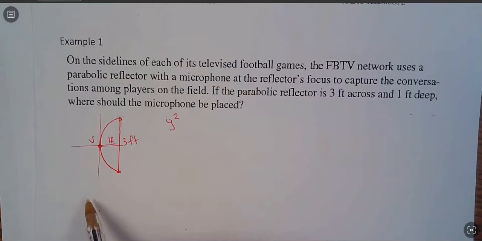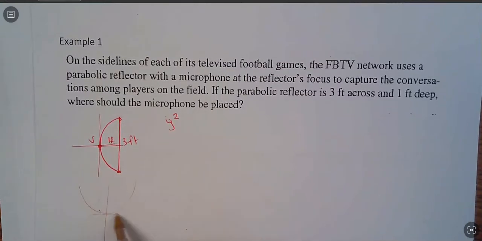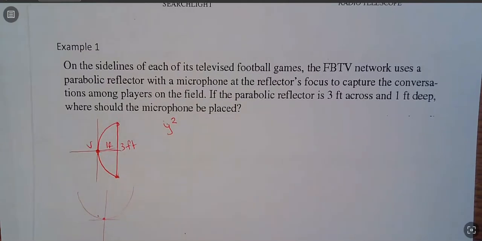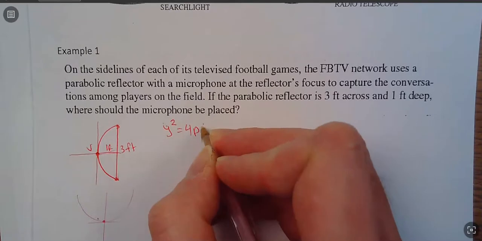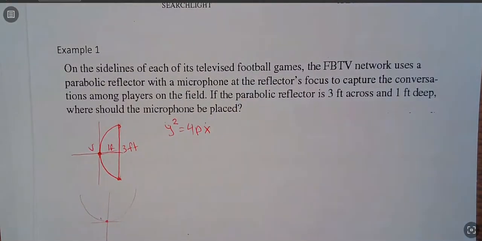If you oriented this going up instead, you could do x squared and get something very similar. You get the same answer in the end, because the answer is how far away to put it.